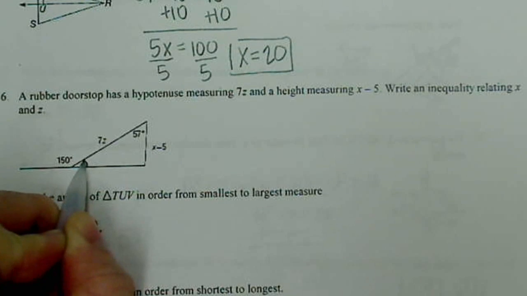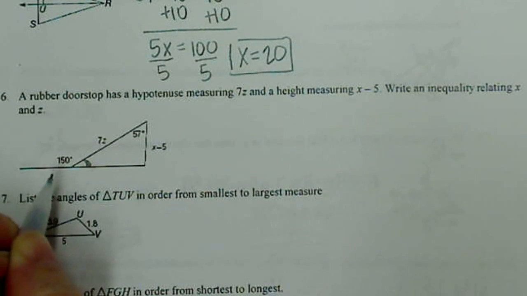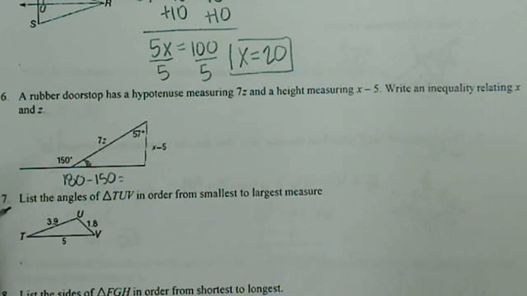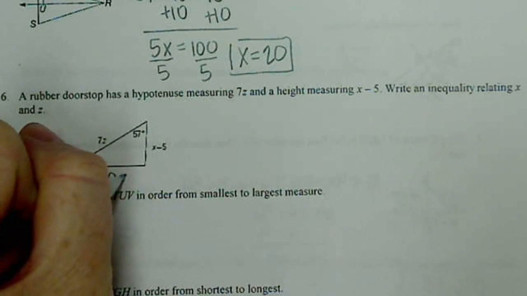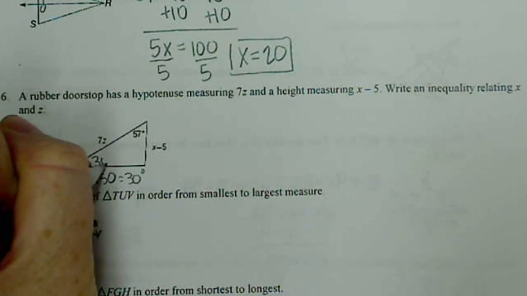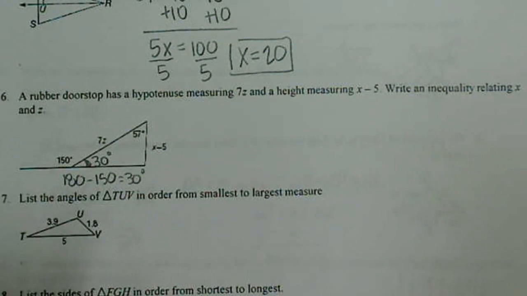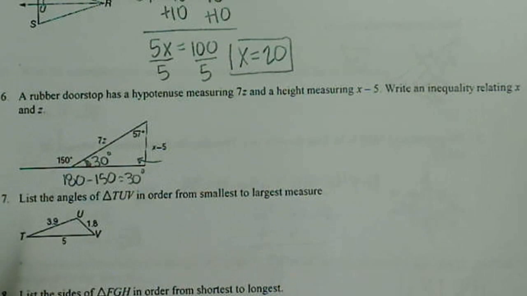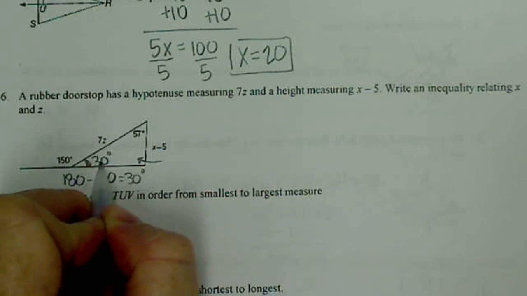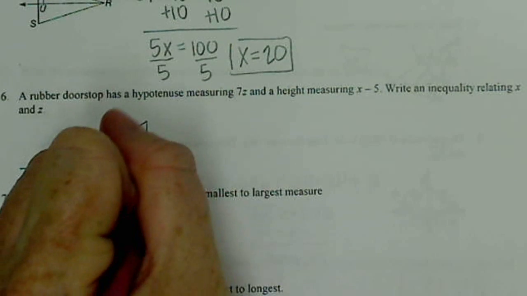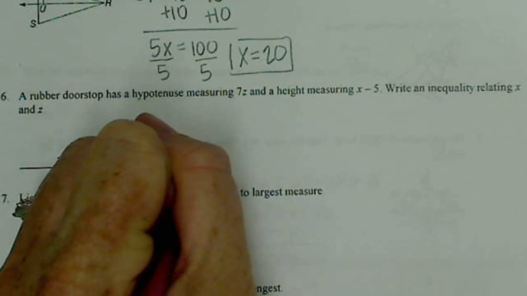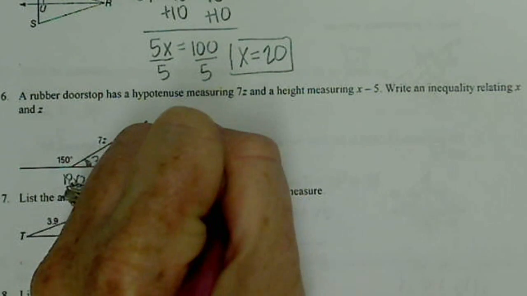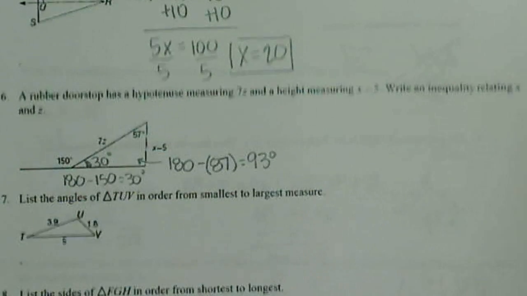I can find this angle right here by saying 180 minus 150, and that is 30 degrees. Okay, I can find this angle right here by adding these two and subtracting it from 180.